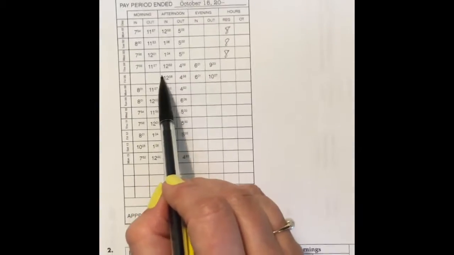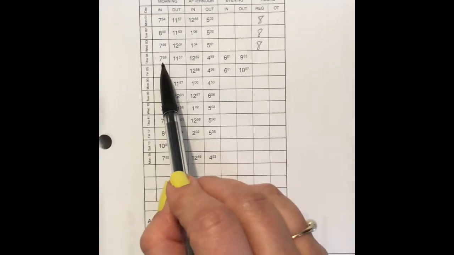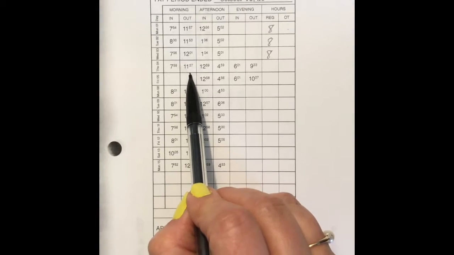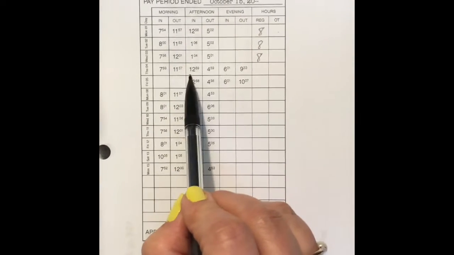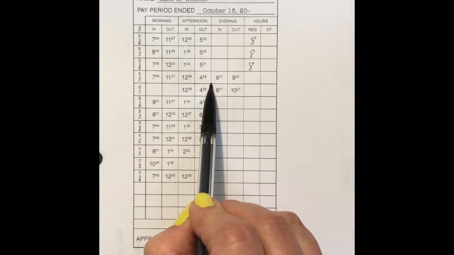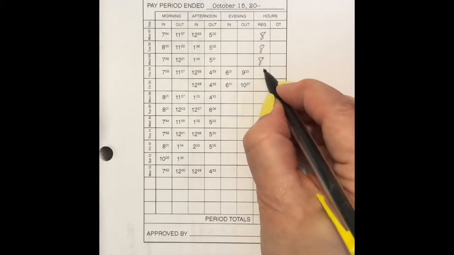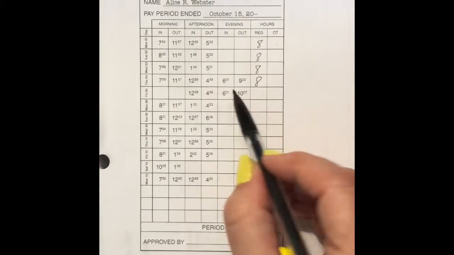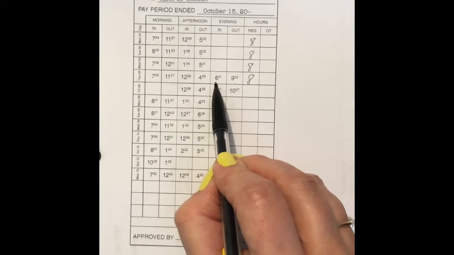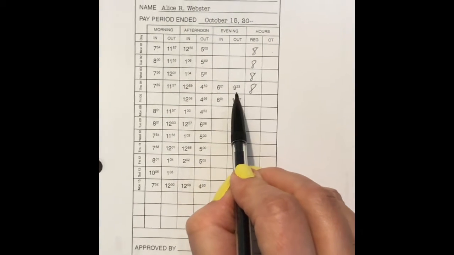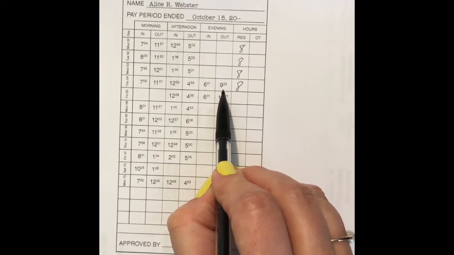So let's take a look at Wednesday. It looks like she worked a little bit of overtime on Wednesday. So she has her 4 hours in the morning. She has an additional 4 hours in the afternoon. So 4 and 4, that gives her her 8 regular hours. She came back in the evening at 6:01 and worked until 9:33.